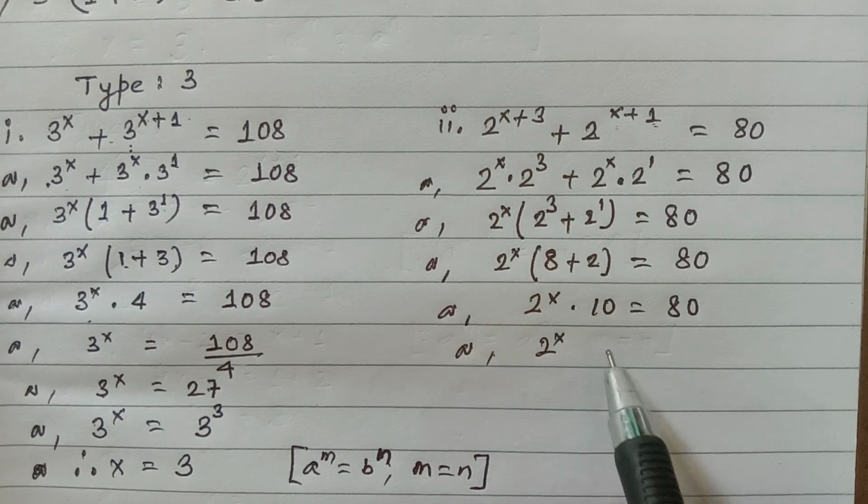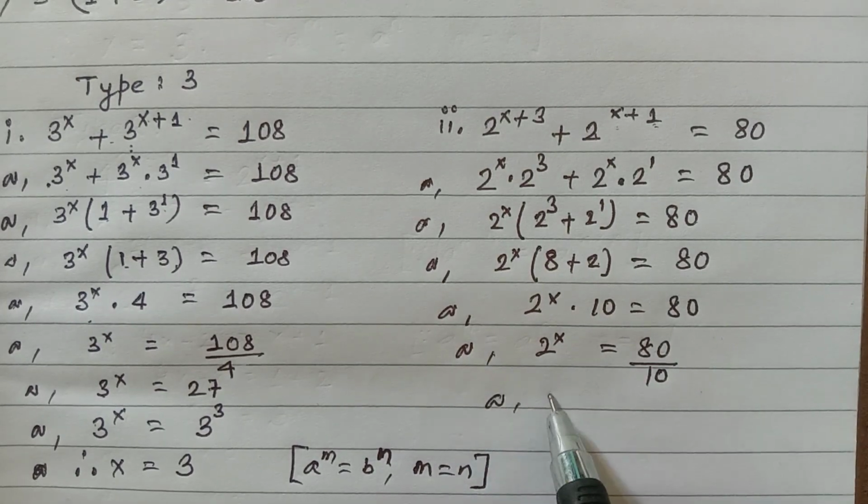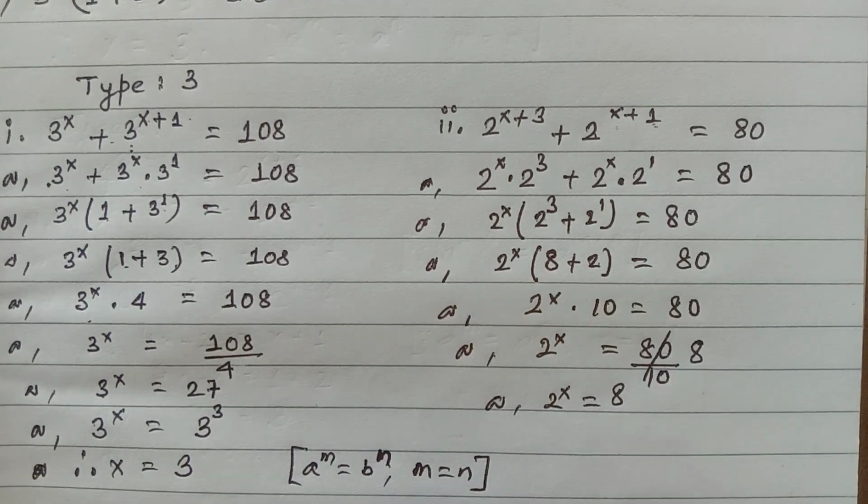So 2 power x is equal to 80 divided by 10, and I get 2 power x is equal to 8.